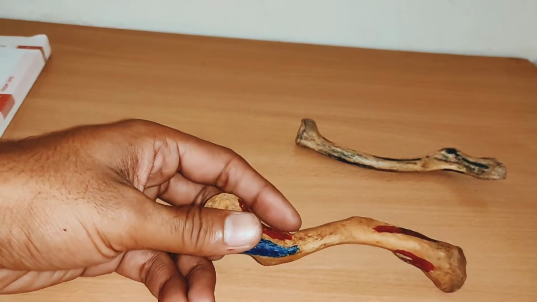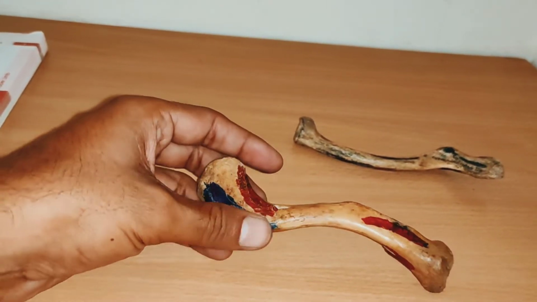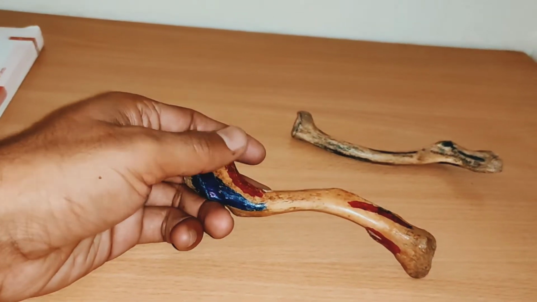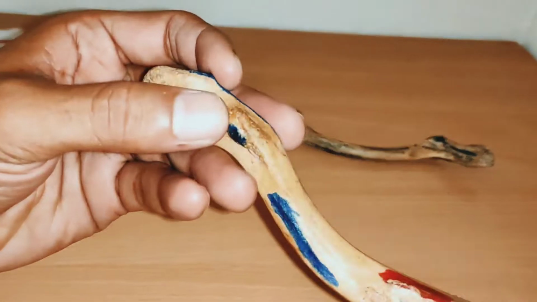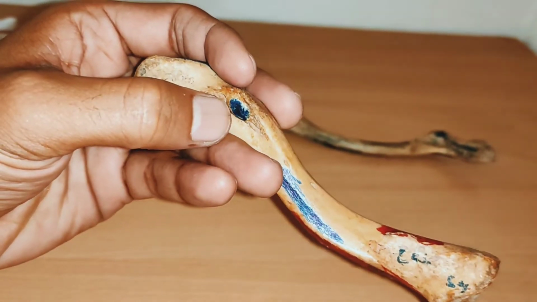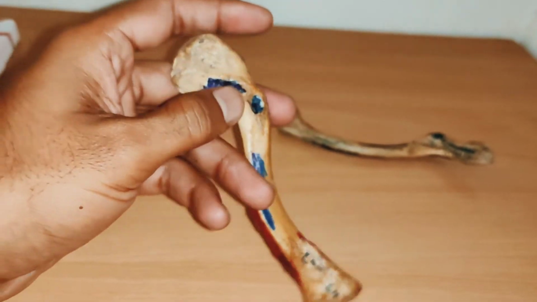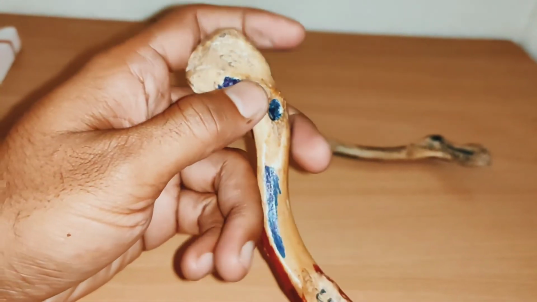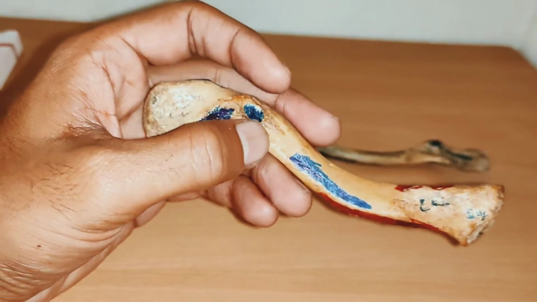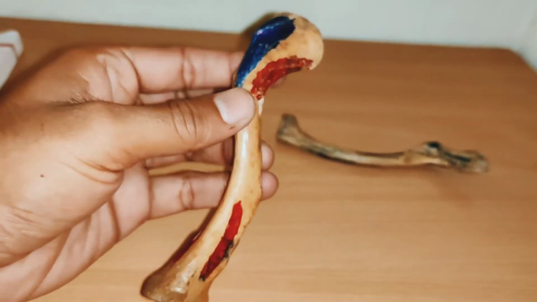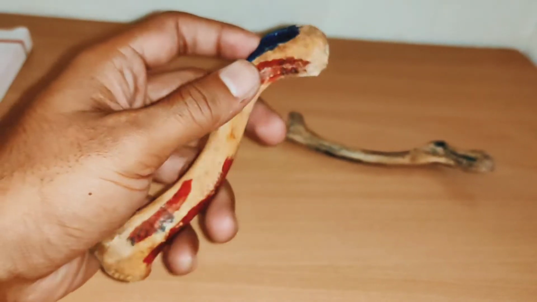The anterior border is concave forwards and the posterior border is convex backward. The superior surface is subcutaneous, and the inferior surface has an elevated part. You can see here, it is the conoid tubercle, and it has a ridge called the trapezoid ridge. This is the trapezoid ridge and this is the conoid tubercle. So this is all about the lateral 1/3 of the shaft.